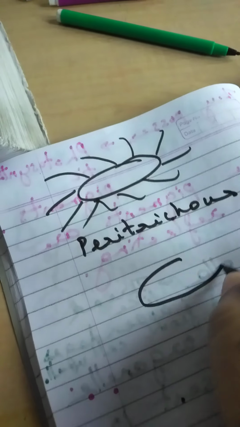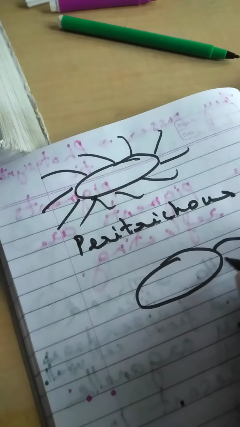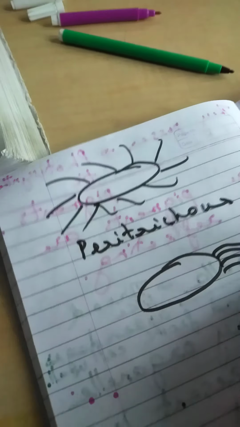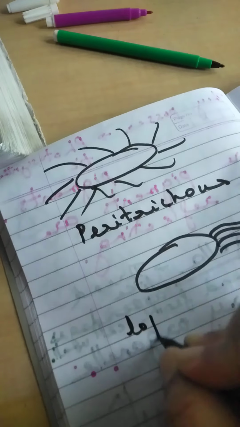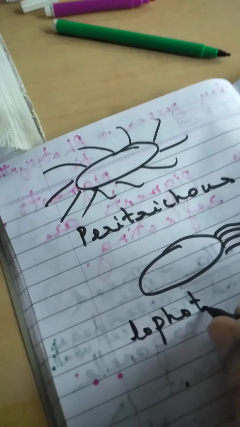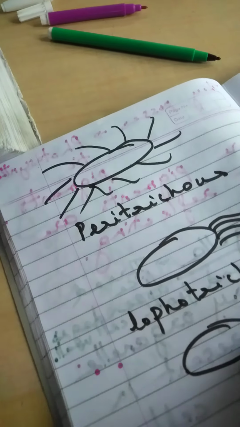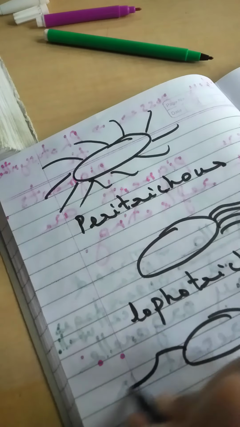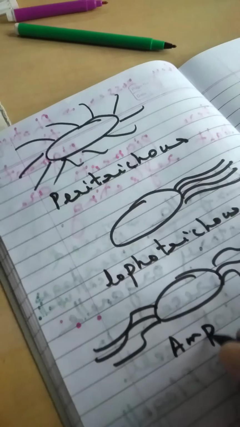If the flagella is only at one end, like here 2-3 flagella are here only at one end, then it is called as lophotrichous. If the flagella is at the opposite two ends, then it is called as amphitrichous.